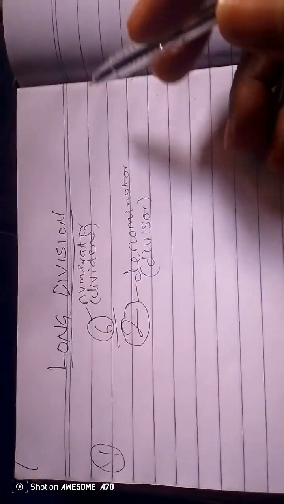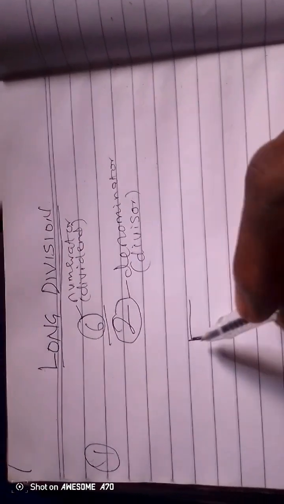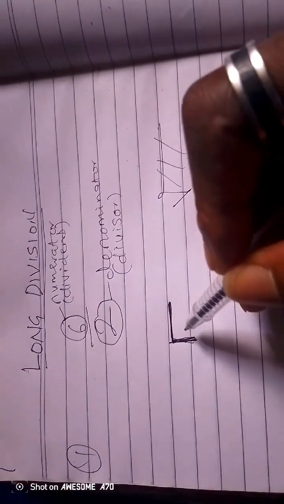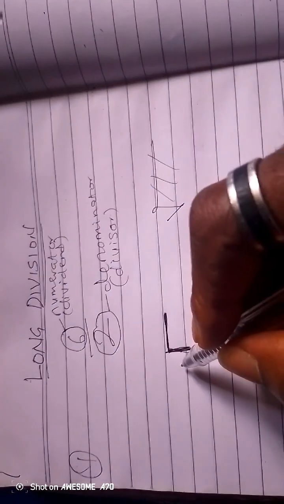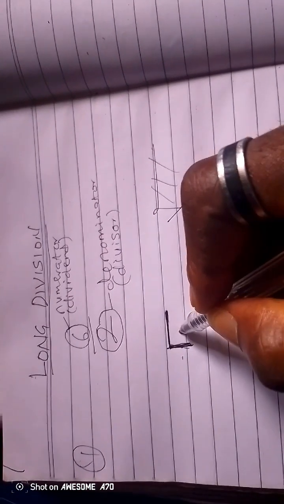So, that aside, in long division we're going to have a symbol like this, just like your square root, but this is not a square root. Look at what we are looking at here, just this, like an inverted L. Our divisor will always come here, while the dividend will stay inside.